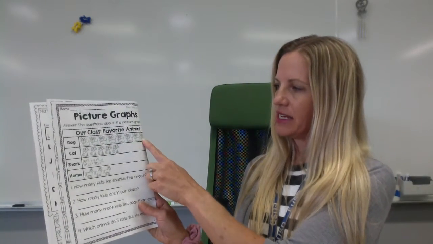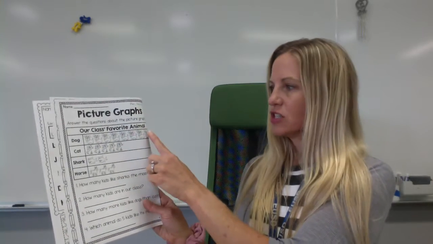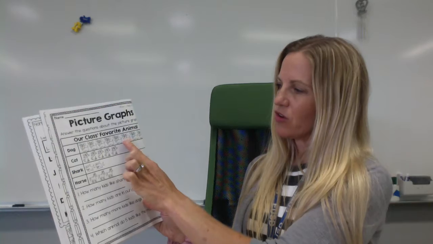One way might be to say there's 8 kids that like dogs, 5 kids that like cats. So 8 minus 5 is going to be 3, okay? Another one we could do is you can match these up. So 1, 1, 1, 1, 1. In this instance, they all like the same amount, but there are 3 more dogs. So that's another way you can do it too.